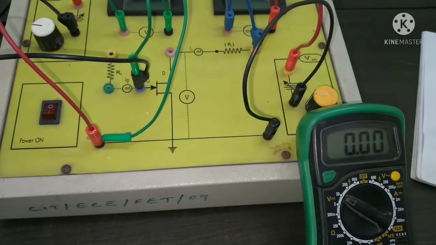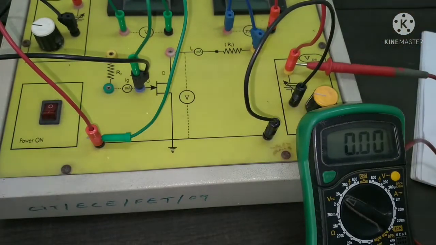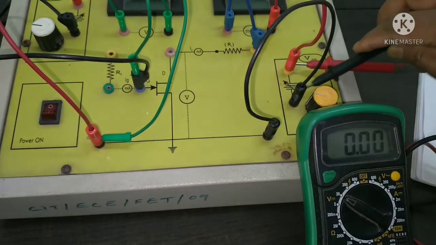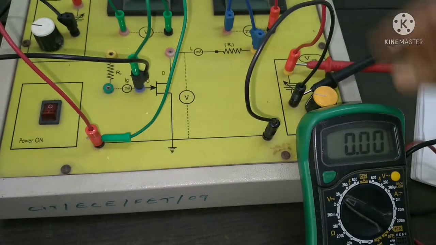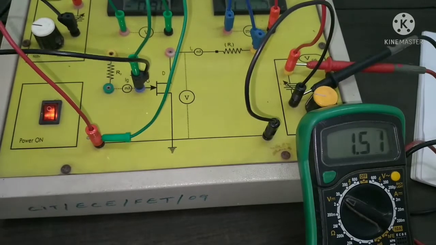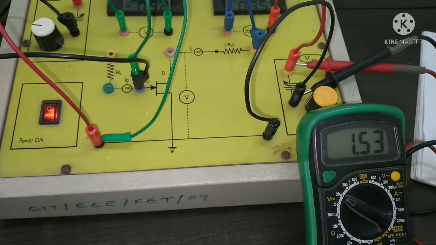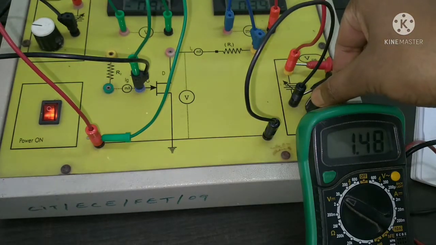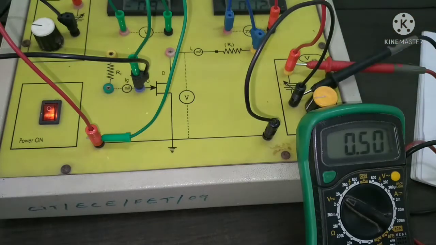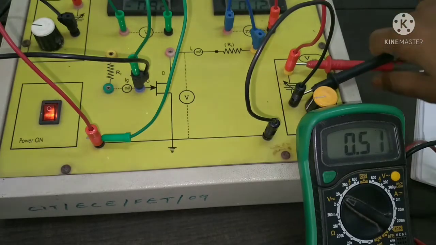For setting 0.5 volt of drain source voltage, I am going to use this digital multimeter. This is positive and this is negative. First of all, turn on this trainer kit. Now the drain source voltage is showing 1.53, so I have to decrease it, because according to the transfer characteristic observation table, in the beginning we have to take 0.50. In the same way, by varying this you can get a drain source voltage of 1 volt also, 1.5 volt also. Understood?